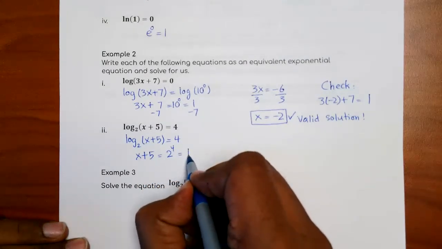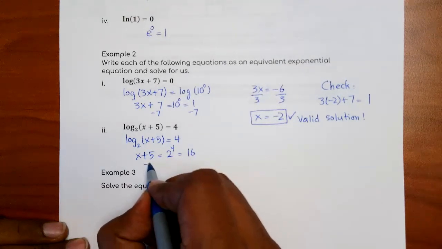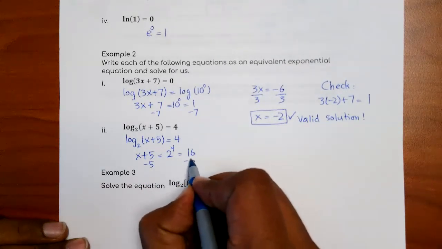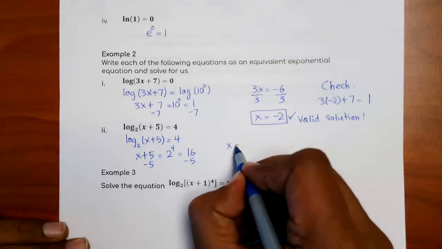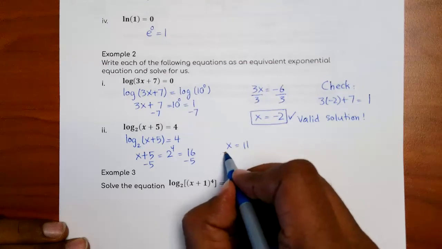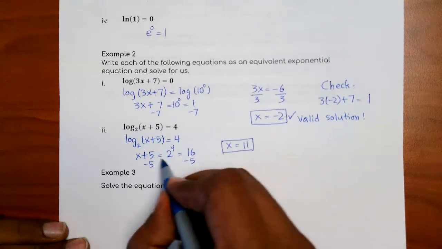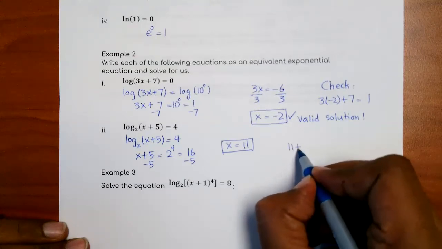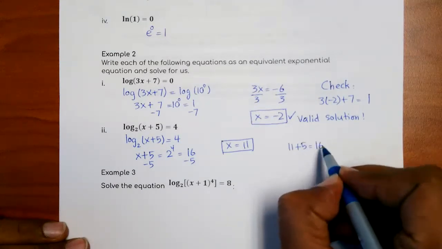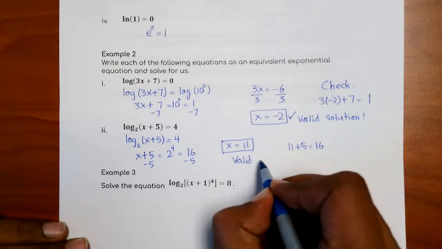So that is 16. Once x plus 5 is equal to 16, we just subtract 5 from both sides. So we end up with x equals 11. Once again, if we insert 11 into our initial term, 11 plus 5 is equal to 16. So this is also a valid solution.